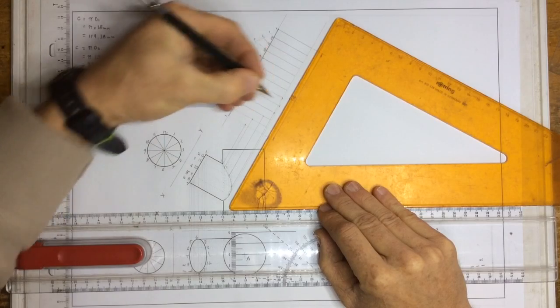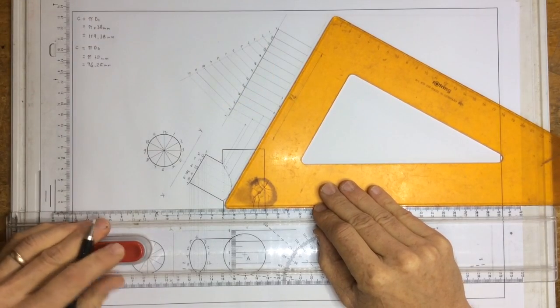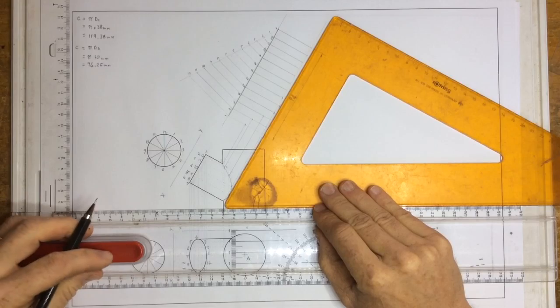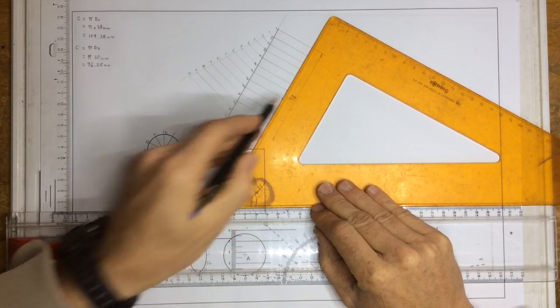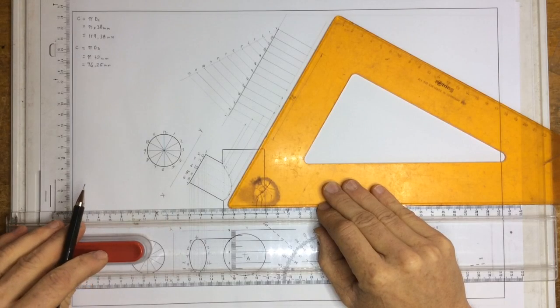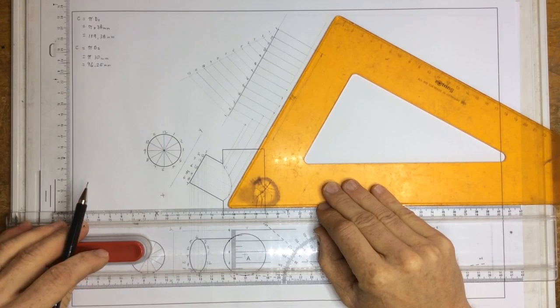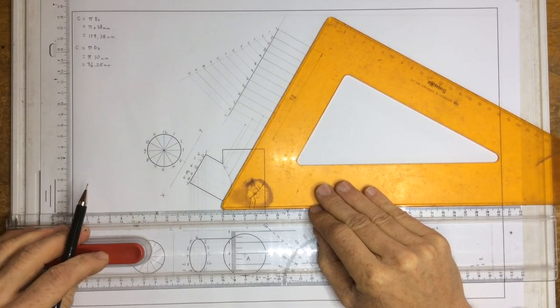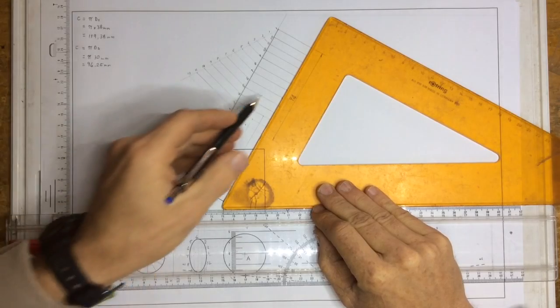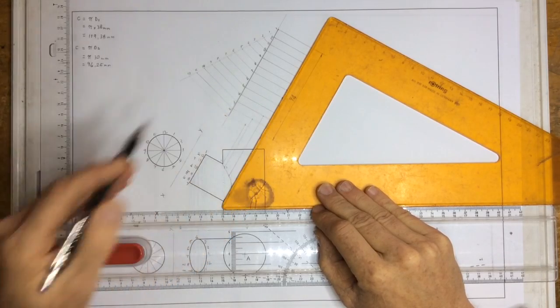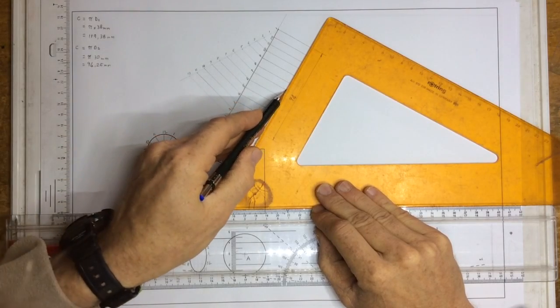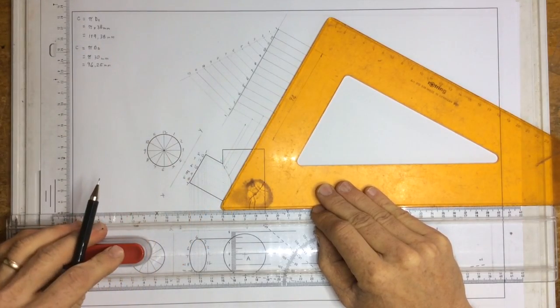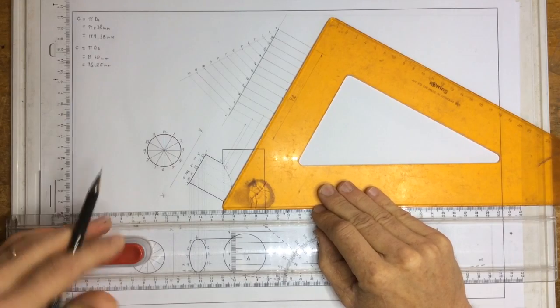Line 7. Sorry, line 6, I made a mistake there. Line 6 is over there. Line 7 is slightly in from there. Line 8 coming out again.